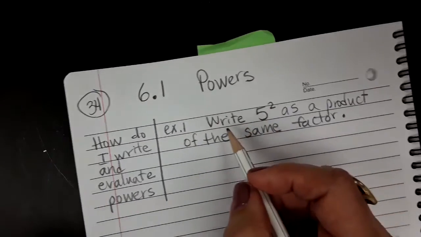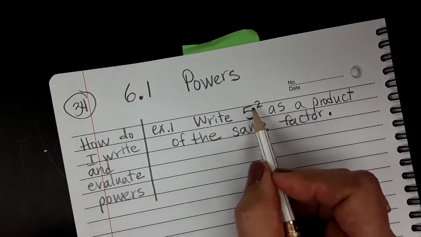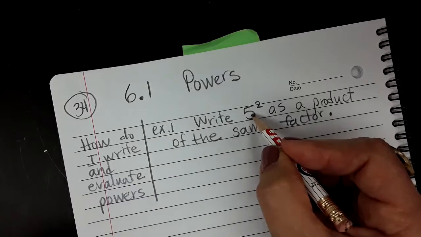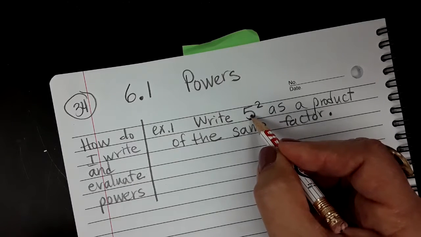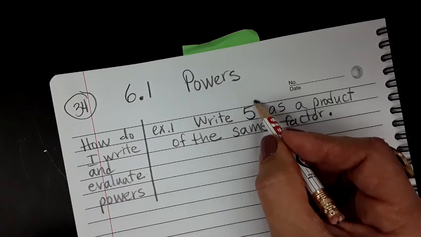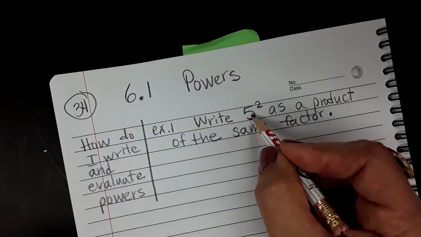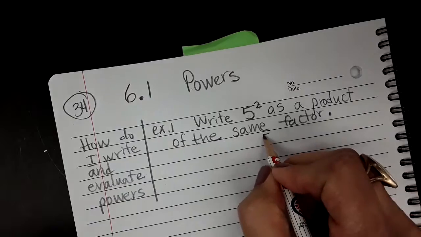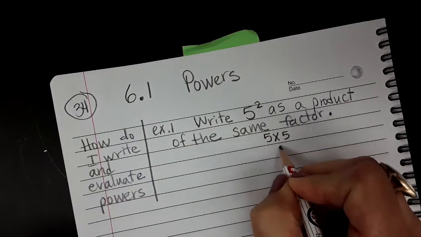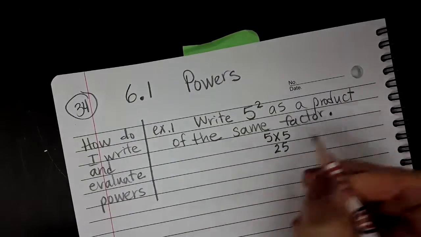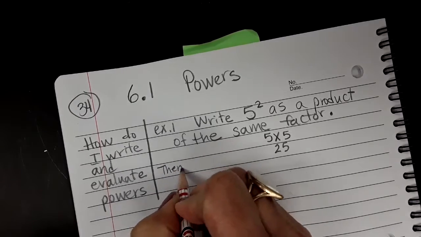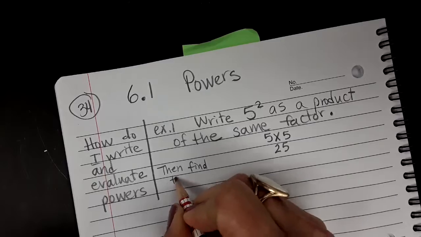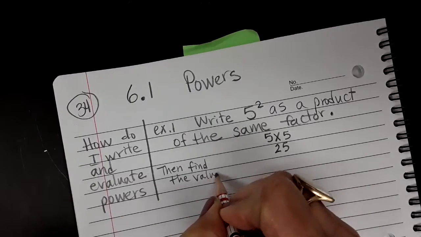But a lot of beginners assume that you just multiply these two. It's not adding like 2 groups of 5. It's saying multiply this base by itself 2 times. If this exponent were a 3, it would be 5 times 5 times 5. So what this is, 5 times 5, which is 25. We just found the value, but this is an example. Then find the value.